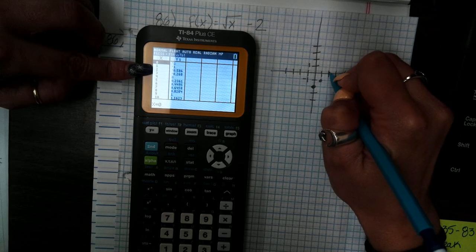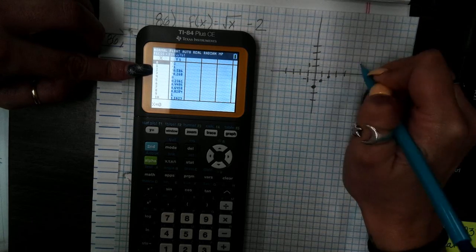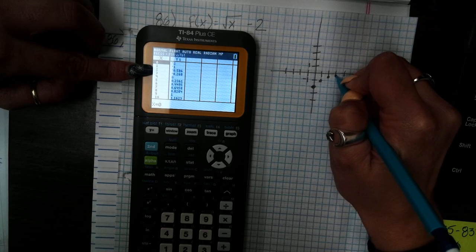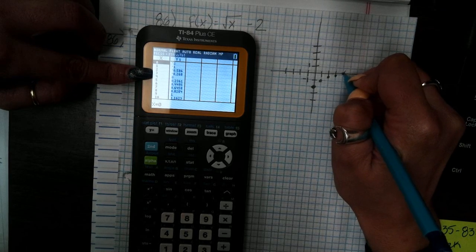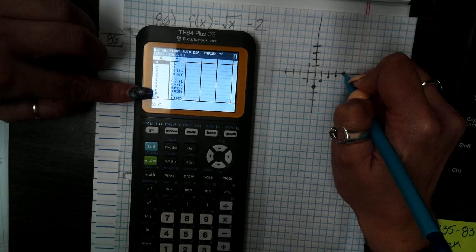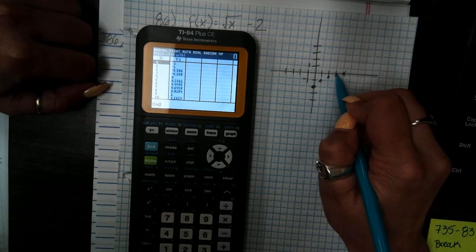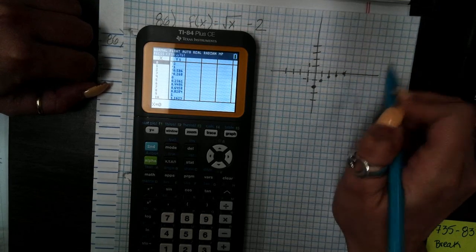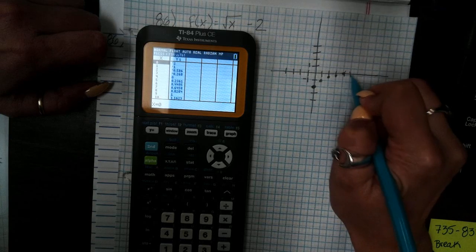And I have 2 and about a half. 3 and a little lower. And then here's my 4, 0. That's a good one. And then if you look all the way down here, I have 9, 1. 1, 2, 3, 4, 5, 6, 7, 8, 9. So I do have enough room.